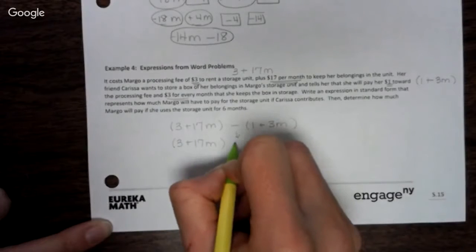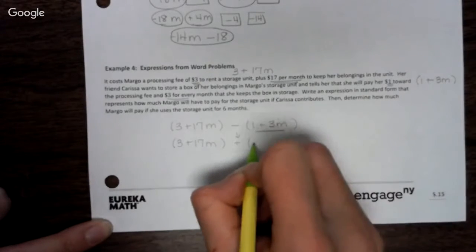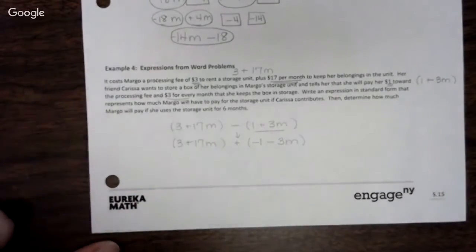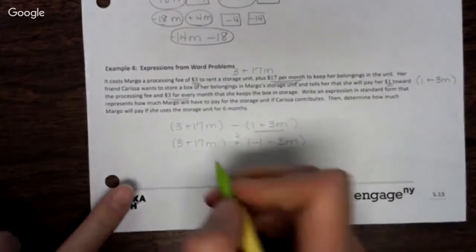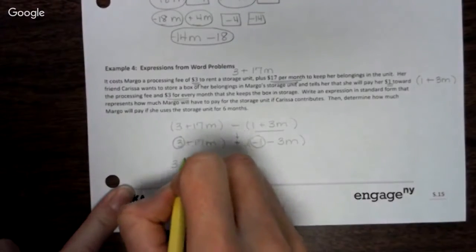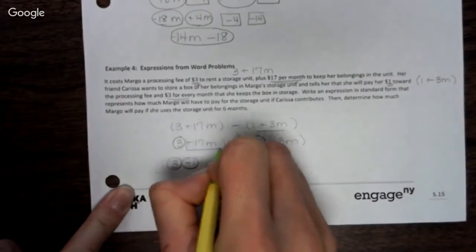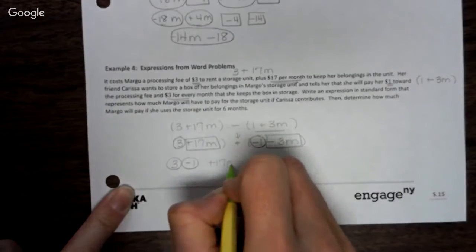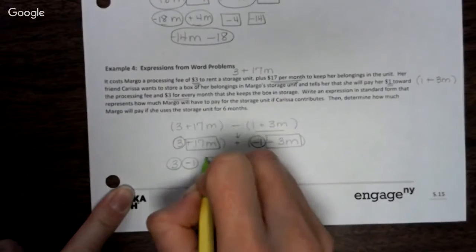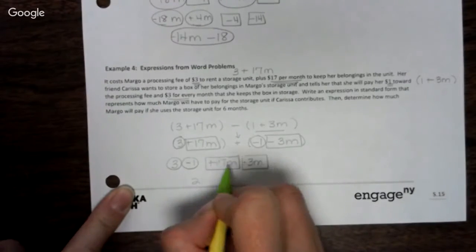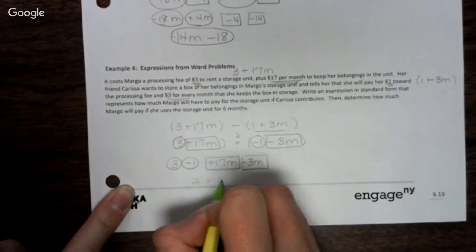We're going to change it to adding. We're going to change the whole second expression to its opposite. So -1 minus 3M. Now let's do circles. So I'm going to circle 3 and -1. I'm going to put boxes around the M's. So plus 17M minus 3M. So this would be 2. 17 and -3 is positive 14M.